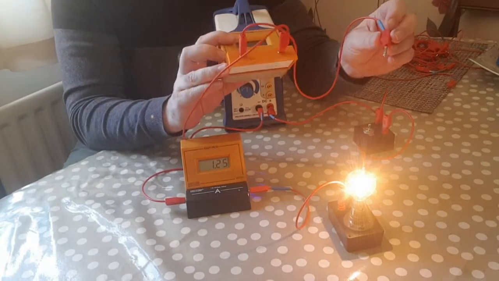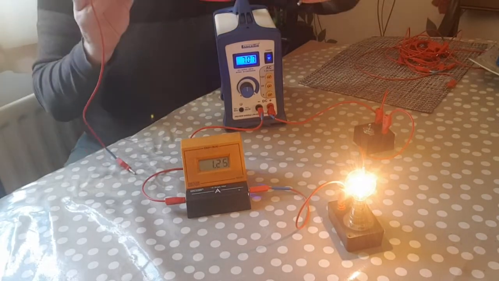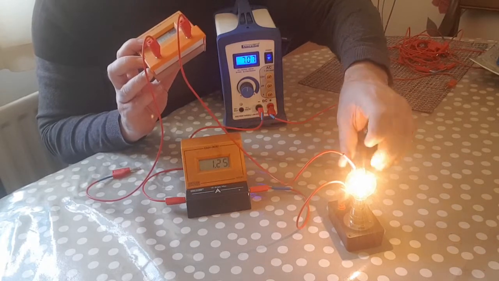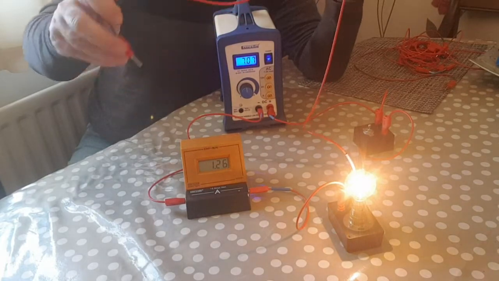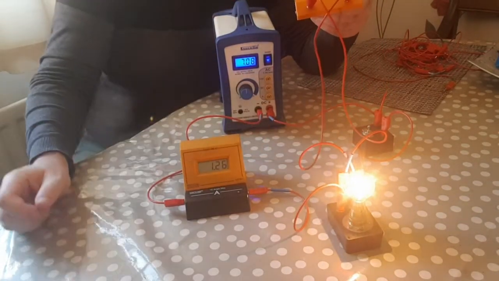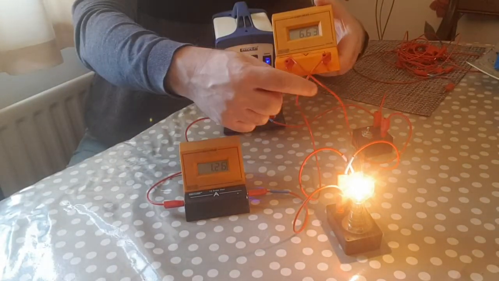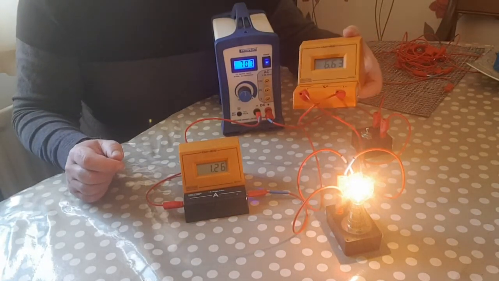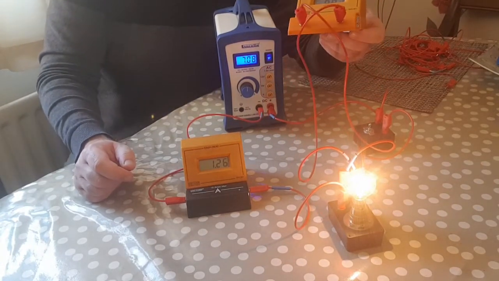So I'm going to take the positive side of the voltmeter and connect it to the positive side of the light bulb, which is this side, and then the negative side of the voltmeter and connect it to the negative side of the light bulb, which is this side. So I've actually put the voltmeter across the light bulb, not in series, I put it in parallel. And you can see, I don't know if you can see the reading on there, 6.63 volts.